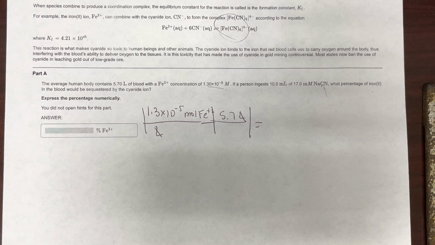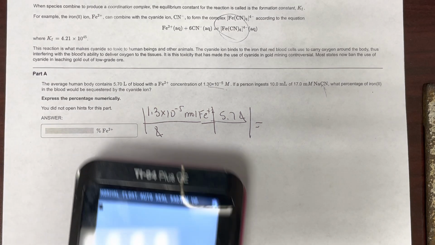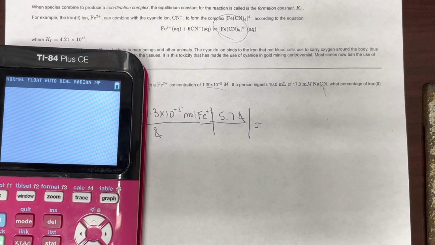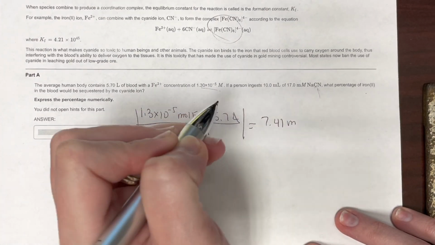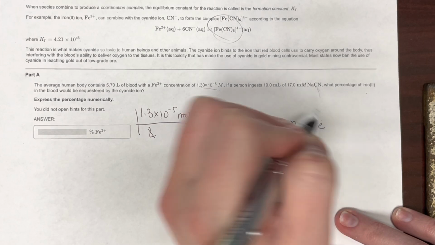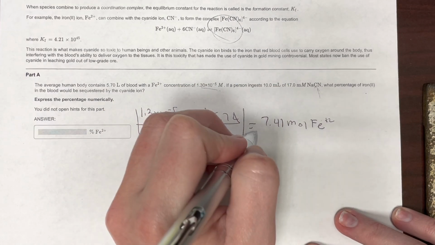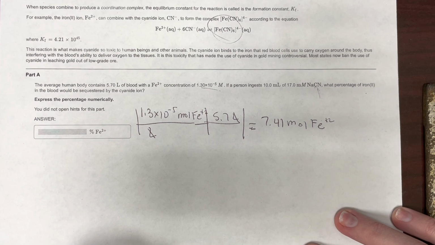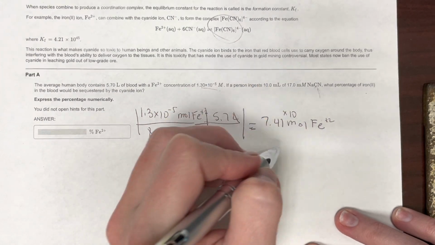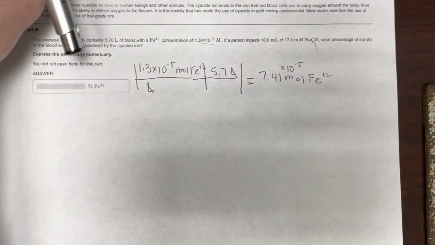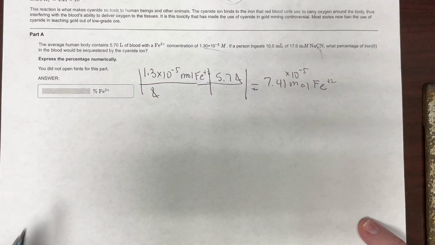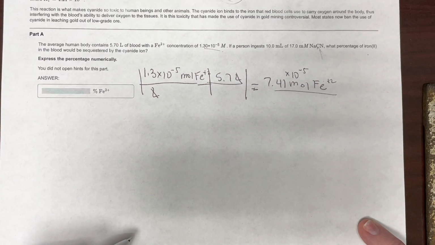So in this person, we have 1.3 times 10 to the minus 5 times 5.7. So we have 7.41 times 10 to the minus 5 moles of iron. I didn't put the times 10 to the minus 5 at first. Sorry, I was like, that's a lot. No, small concentration. Okay, so that's how many moles we're starting out with.